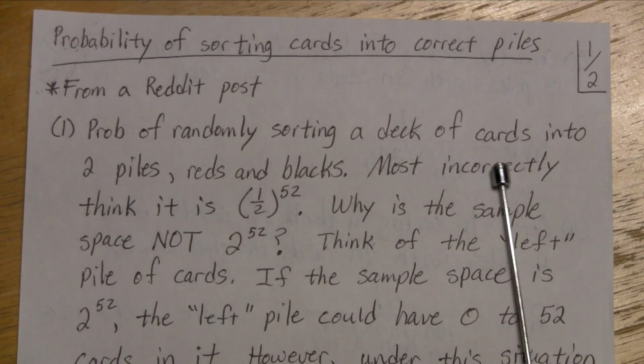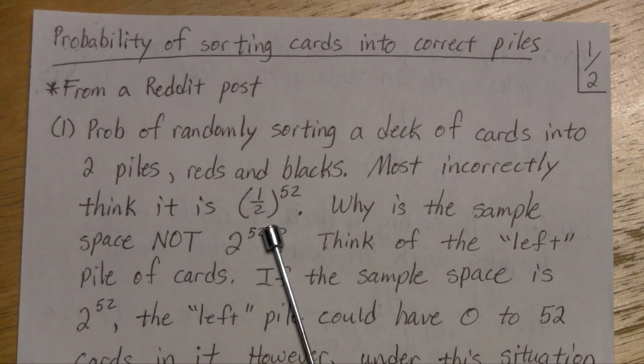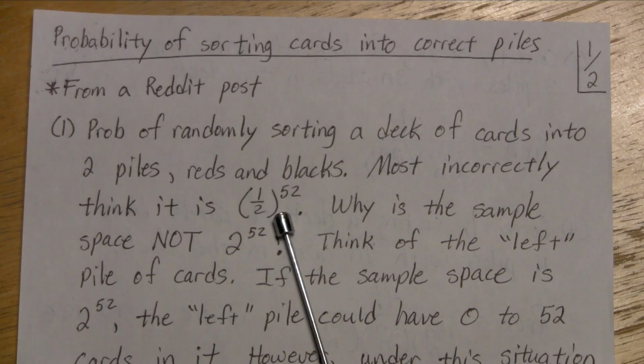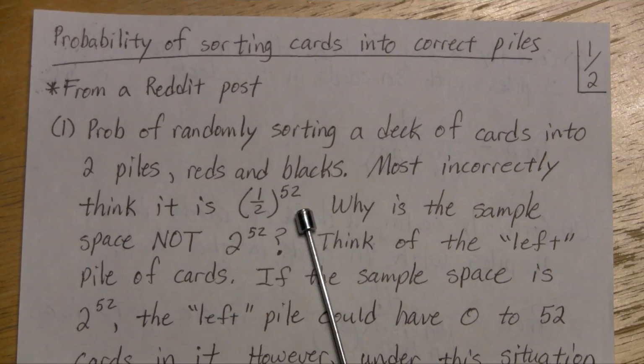Now, most people incorrectly think that it's 1/2 raised to the 52nd power. And here's the reason they incorrectly think that. When you have a shuffled deck of cards, you can take the top one off, then you have to decide to put it in the left pile or the right pile, and there's a 50-50 chance. Now, you take the next card, and you have to decide put it in the left pile or the right pile, and there's a 1/2 or 50% chance of that. And you go through all 52 cards, and so the probability has to be 1/2 to the 52nd power to sort these cards correctly, and that is not correct.